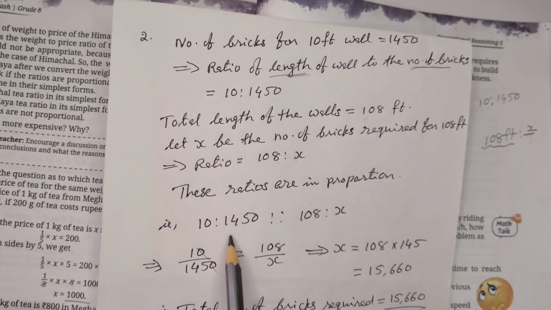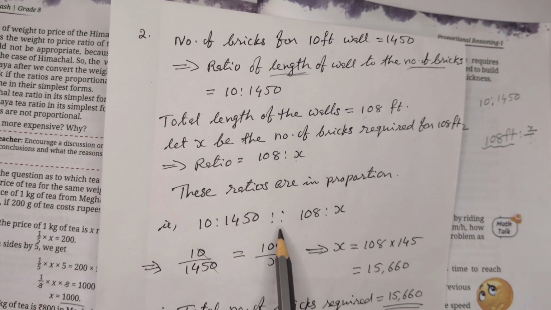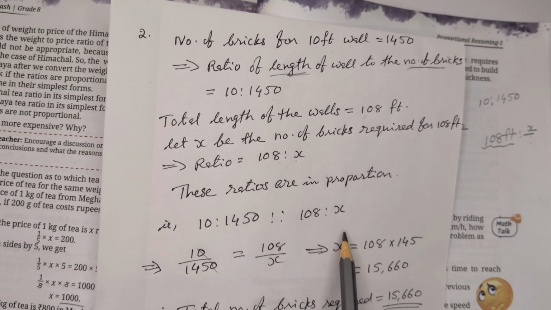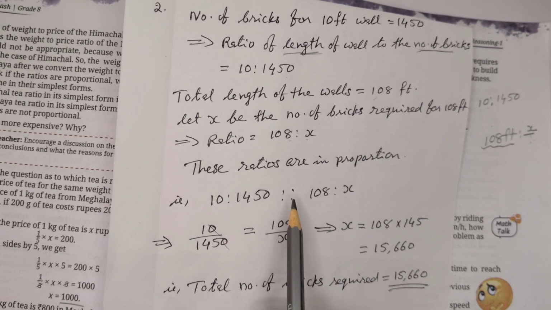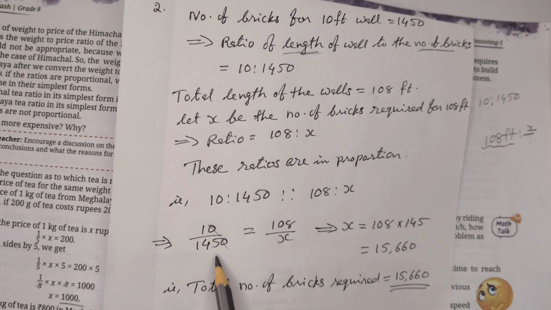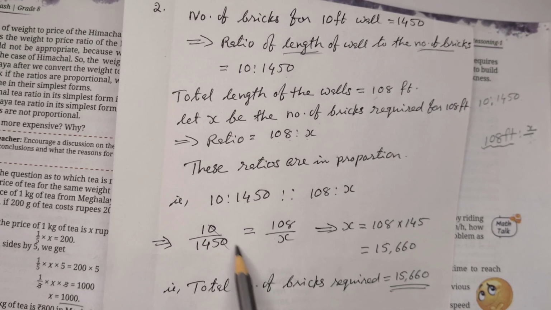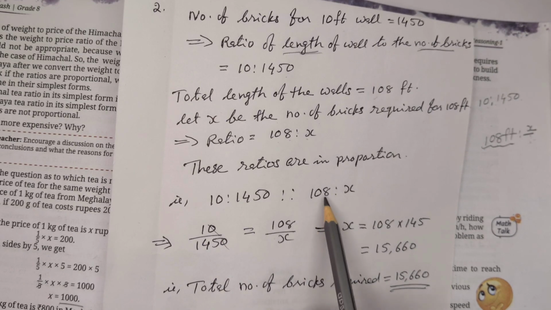So we can write 10 by 1450 is proportional to 108 by x. We can take that in fraction form. 10 by 1450, we can divide by 10, so 1 by 145 is equal to 108 by x.